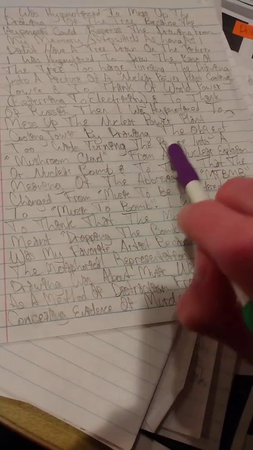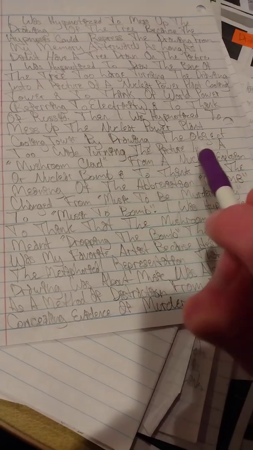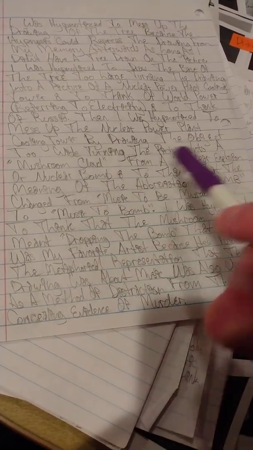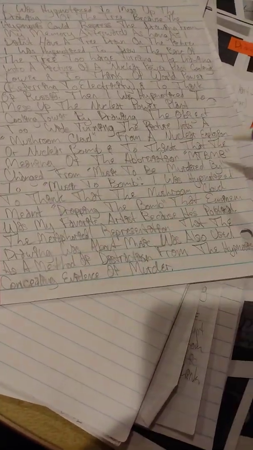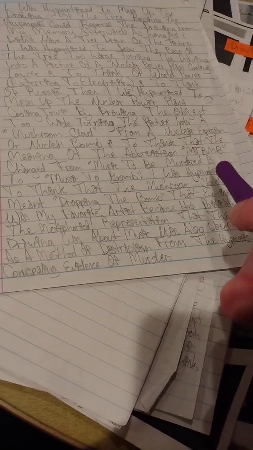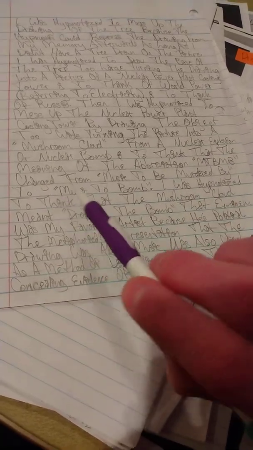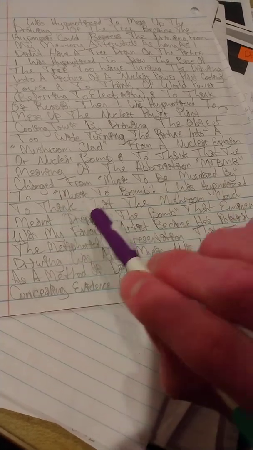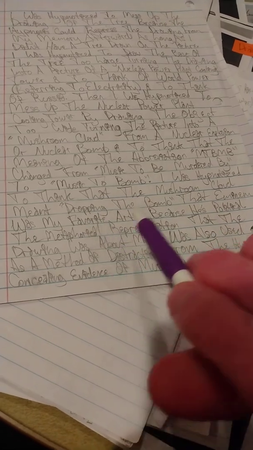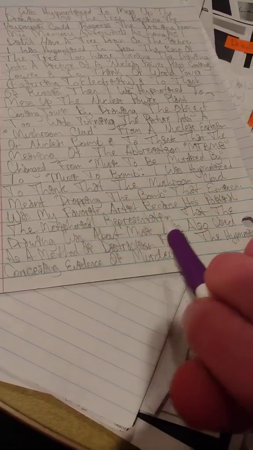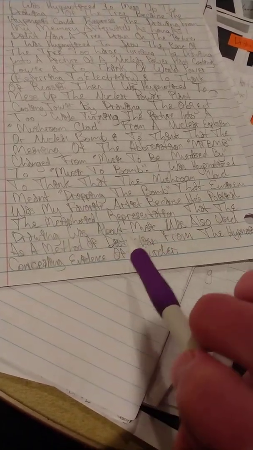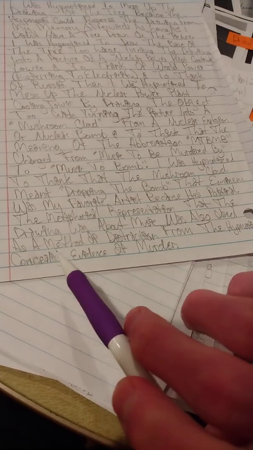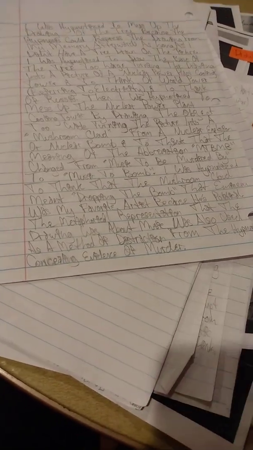Then I was hypnotized to mess up the nuclear power plant cooling tower by drawing the object too wide, turning the picture into a mushroom cloud from a nuclear explosion or nuclear bomb, and to think that the meaning of the abbreviation MTBMB changed from Music to be Murdered By to Music to Bomb. I was hypnotized to think that the mushroom cloud meant dropping the bomb that Eminem was my favorite artist because he's political. The metaphorical representation that the drawing was about music was also used as a method of distraction from the hypnosis concealing evidence of murder.